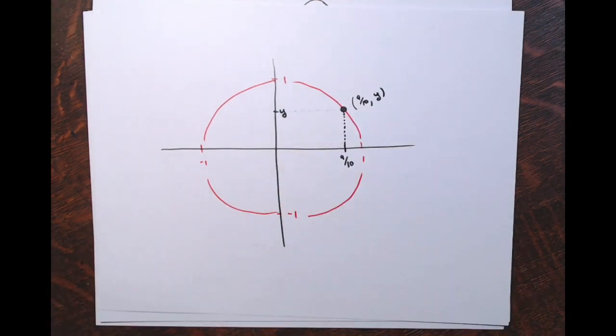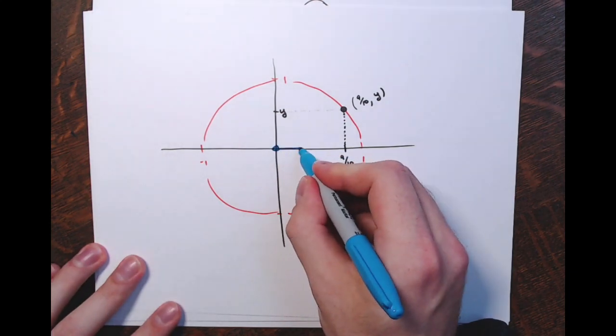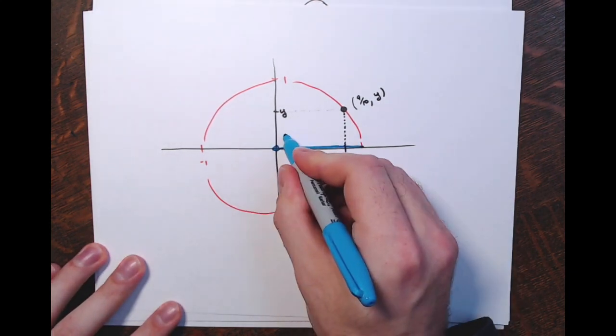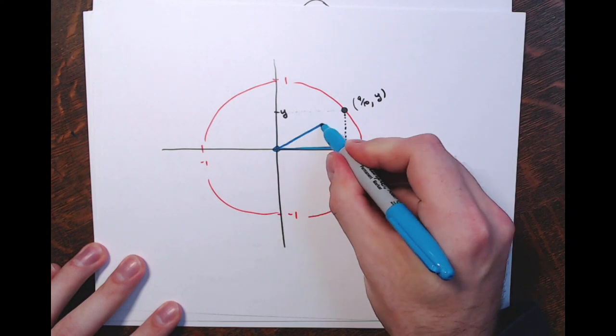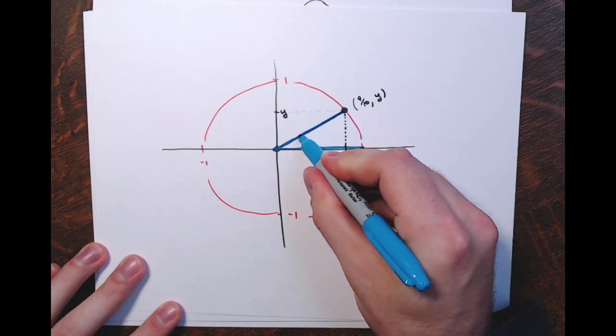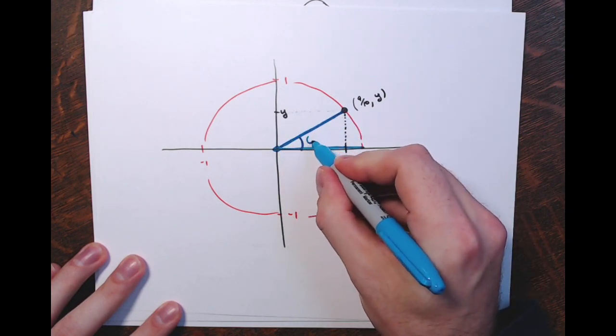All right. And there's an angle. They said we have an angle. Now you can draw this angle clockwise or counterclockwise as long as it ends here at this terminal side. So I'll just do this angle here. This is angle theta.